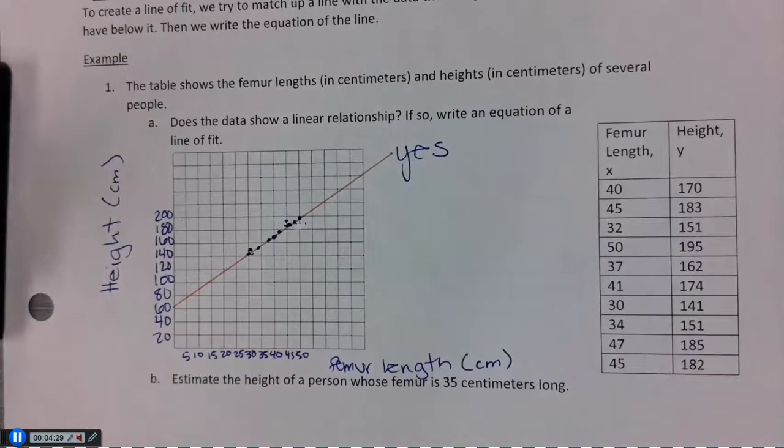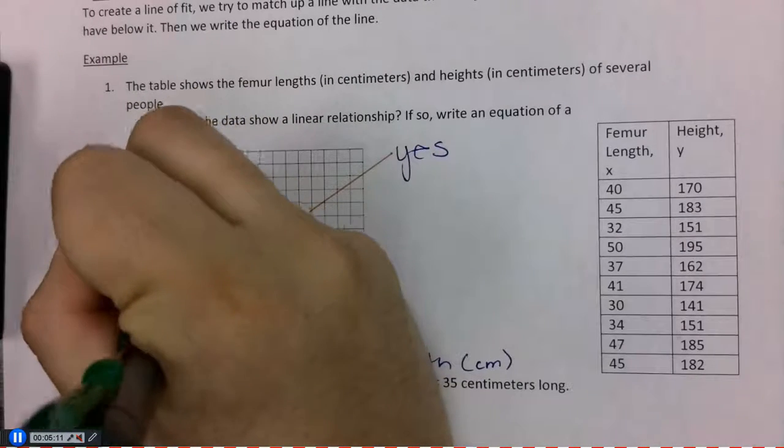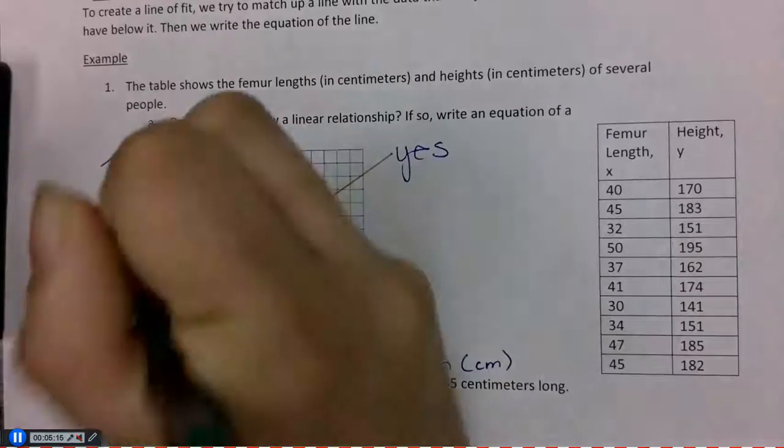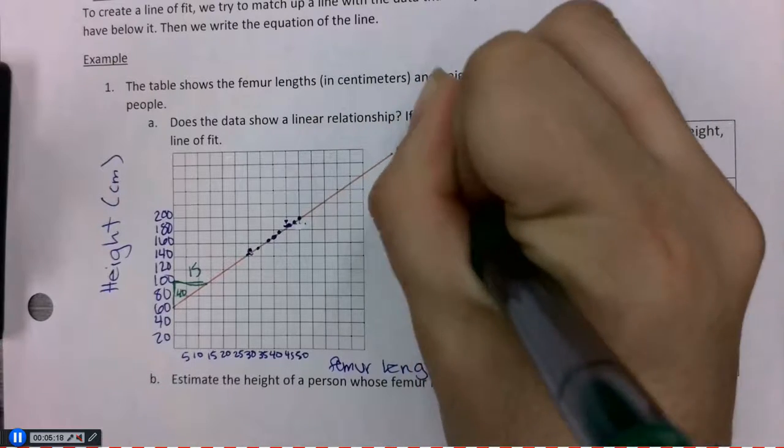Okay, and it wants me to write the equation of this line. So what would my slope on this line be? On my line, it looks like it's going up about 40, and then to the right 15. So my slope here would be 40 over 15.